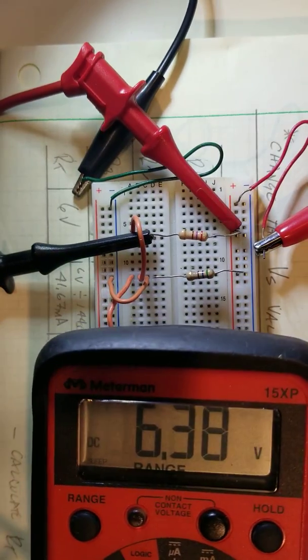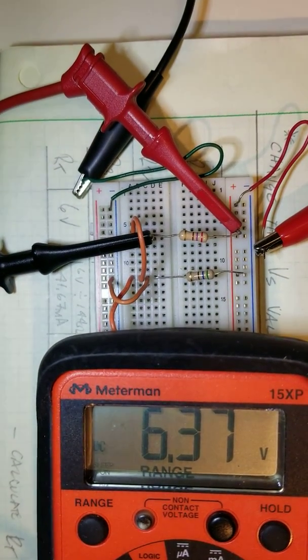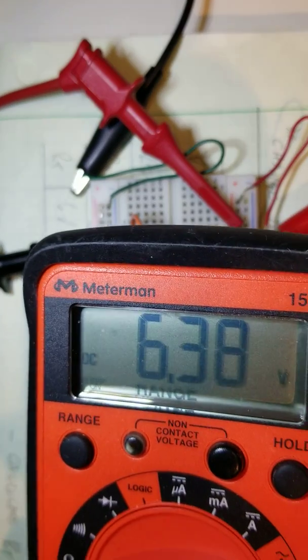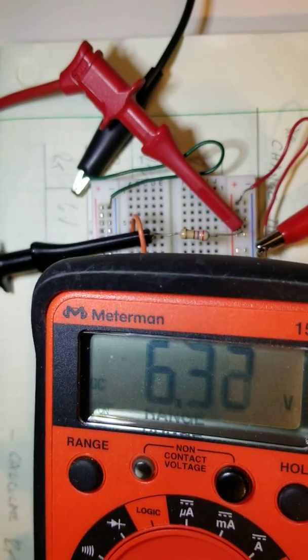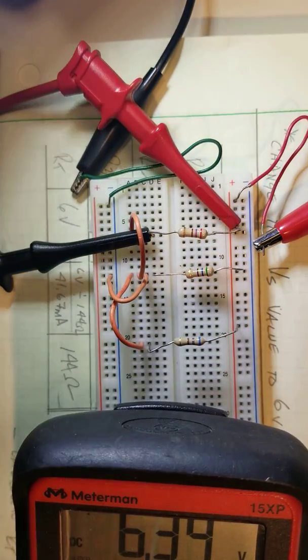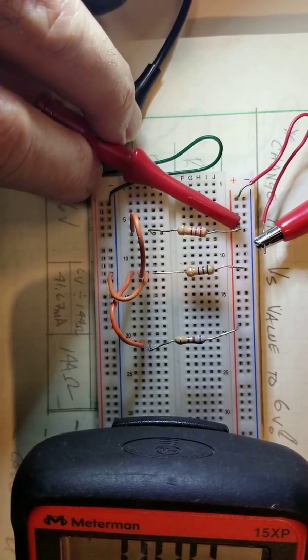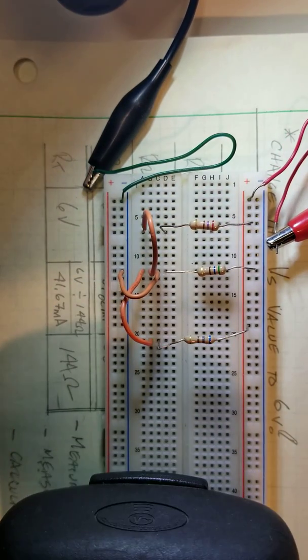And you can see my applied voltage here is 6.37 volts. So it's a little bit higher than 6 volts. And we can deal with that, but that's what the battery is putting out. So there's my total voltage. Now I'm going to take my clamps off here. And we're going to measure total current now.